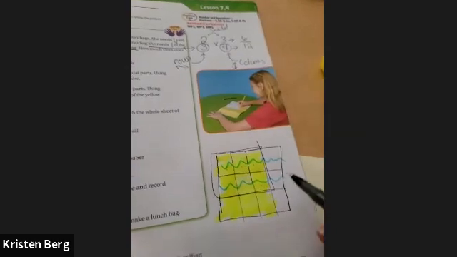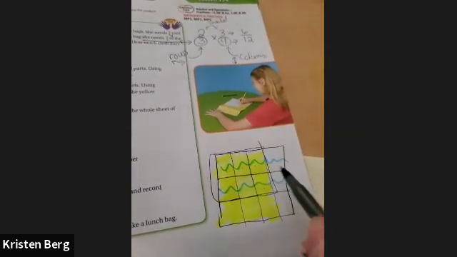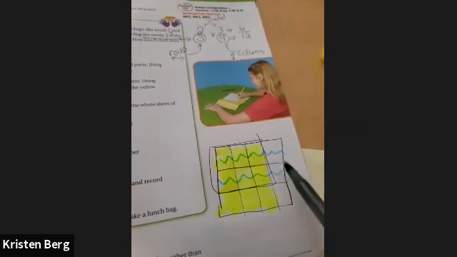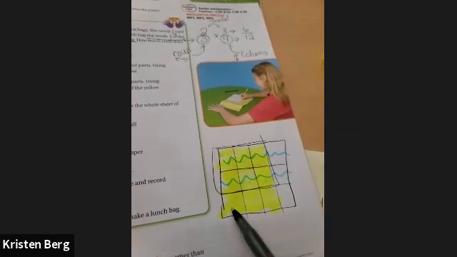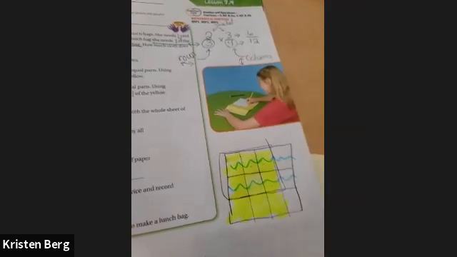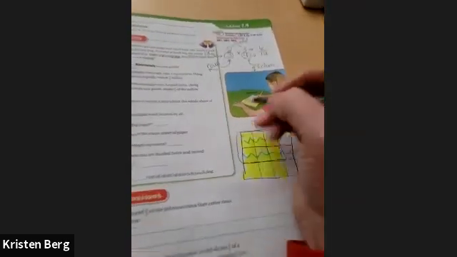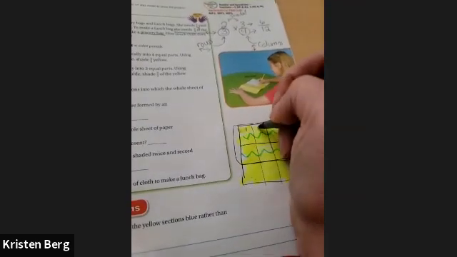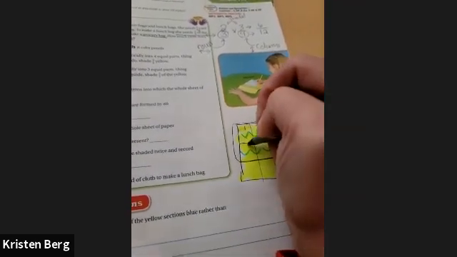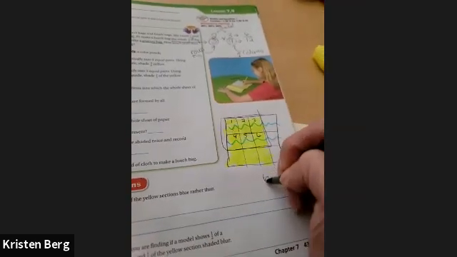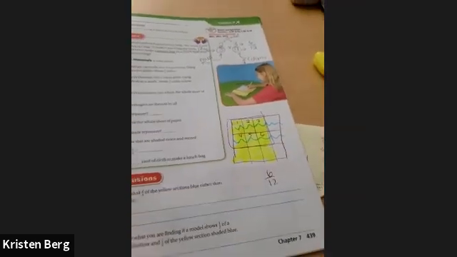We had 6 out of hopefully a total of 12. So if we count all this, remember this is all 6, 7, 8, 9, 10, 11, 12. And that is 6 out of 12. So therefore, that is how you show that. This is showing 6 out of 12 squares in this model. Okay, so that is how you do that.